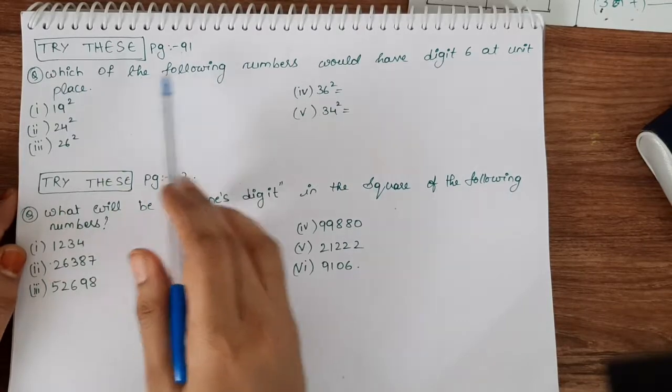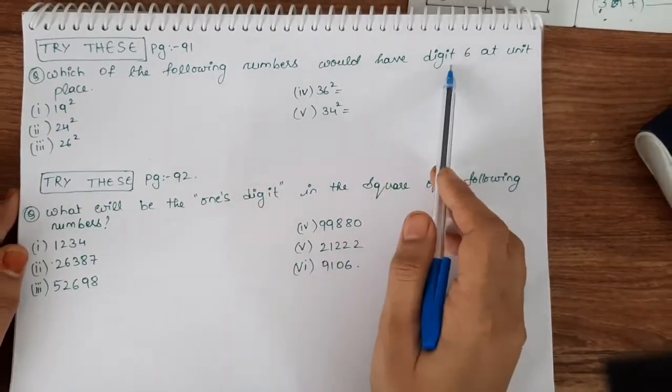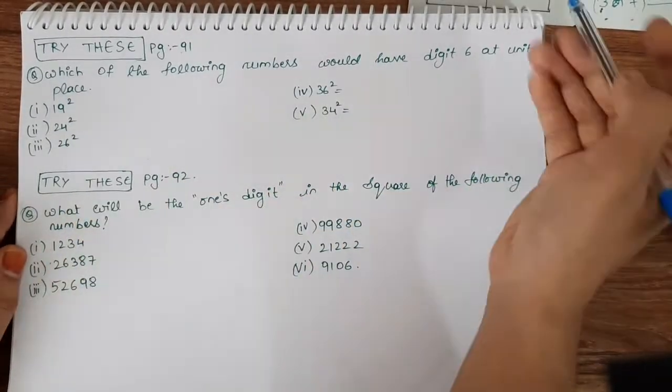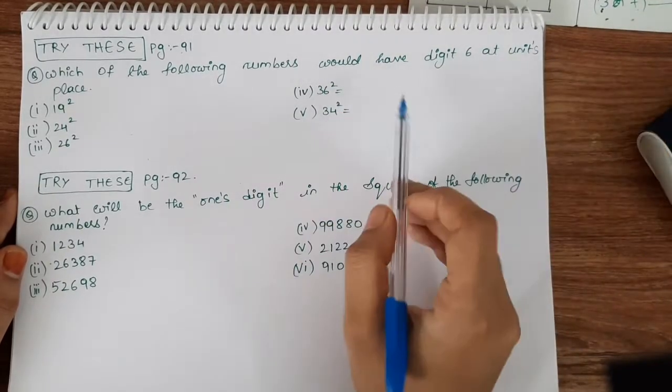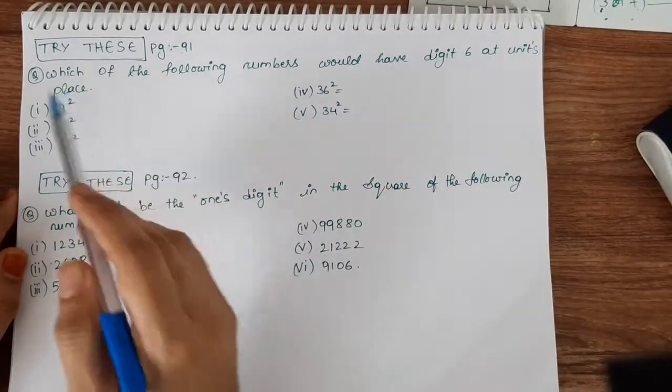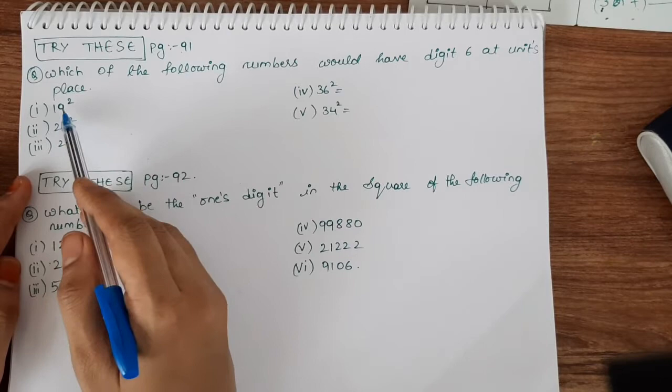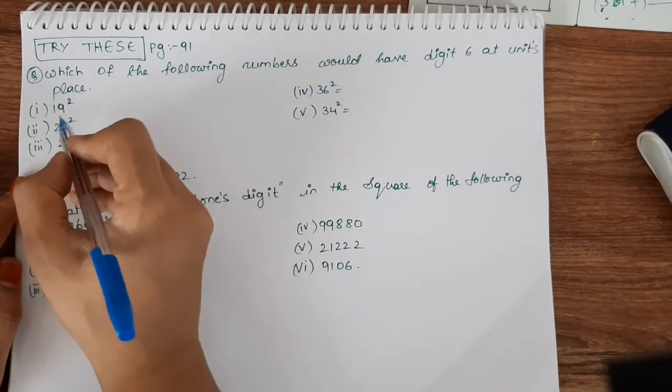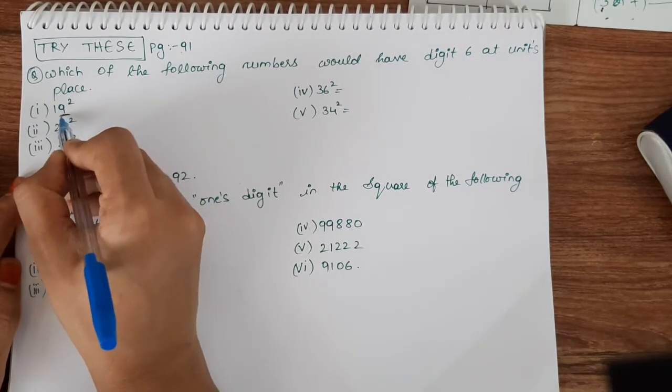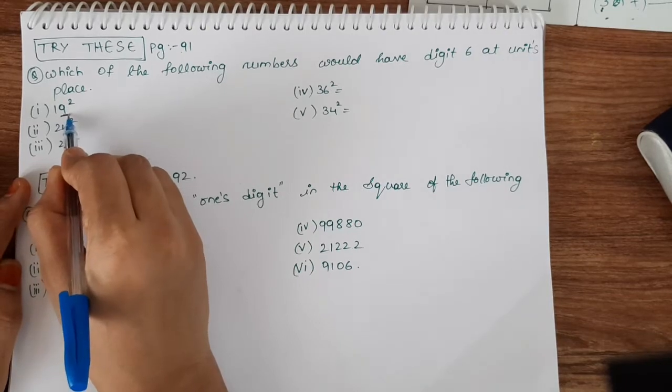The question is, which of the following numbers would have digit 6 at units place? Okay, so we'll see the first number. First number is 19 square. The number here is 19. We'll see the units digit. What is the units digit? The units digit is 9.